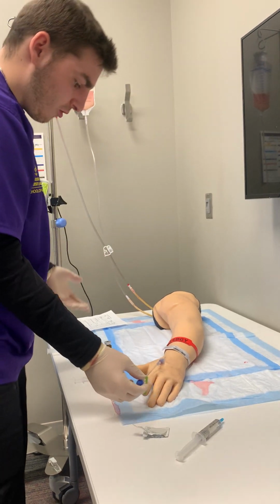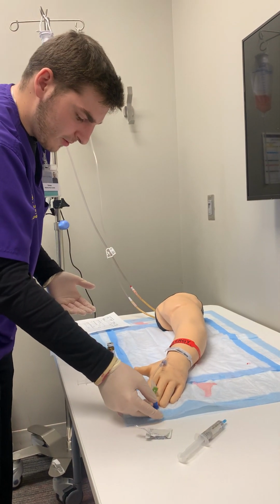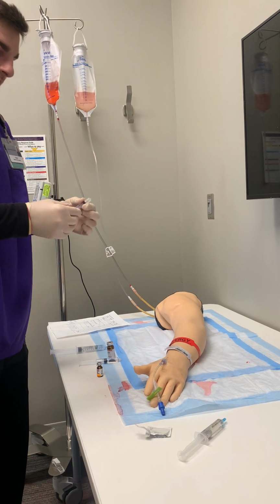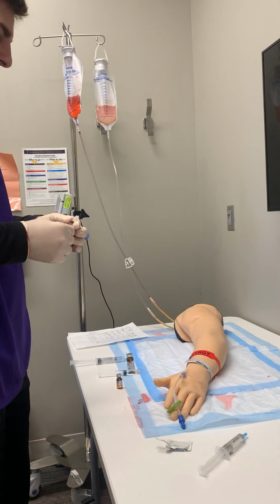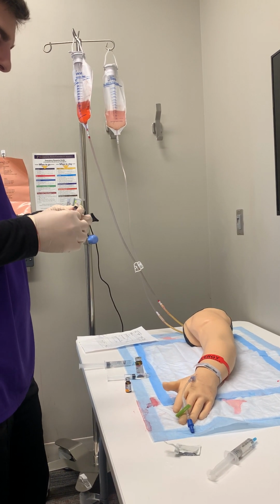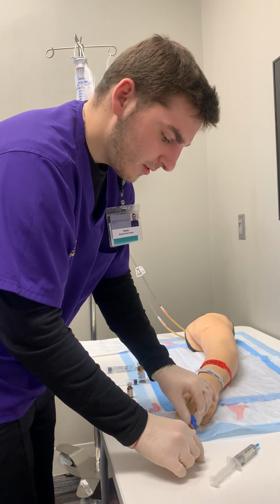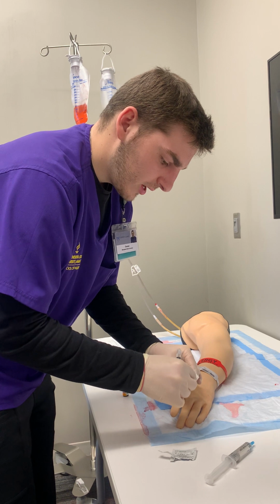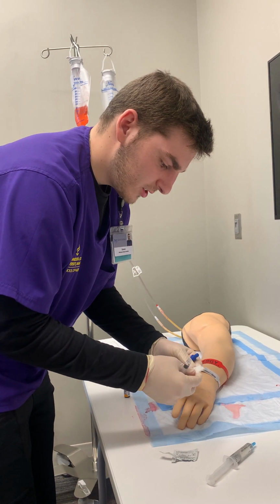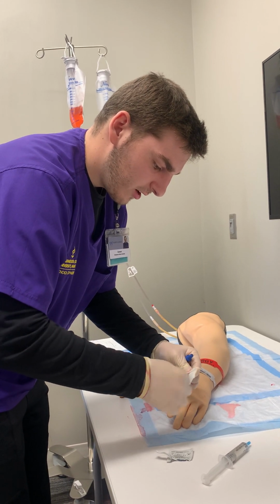So now that I know that my vein is patent here, first I'm going to give you ketorolac because I know you're having that severe pain, and this will help until I can contact the provider and get you a stronger medication. So I'm just going to scrub the hub again for 15 to 30 seconds, just to make sure that both things are sterile.